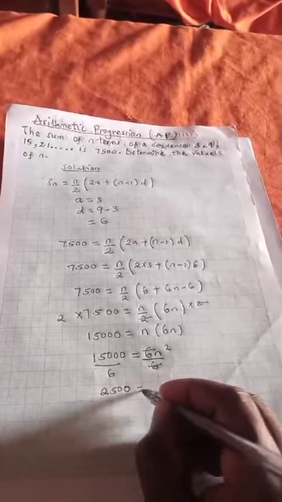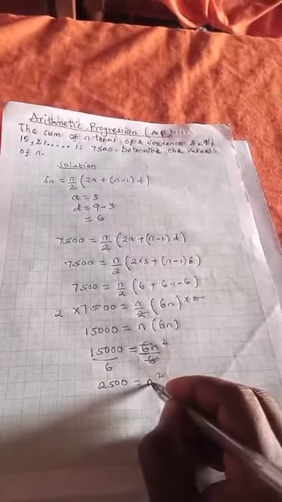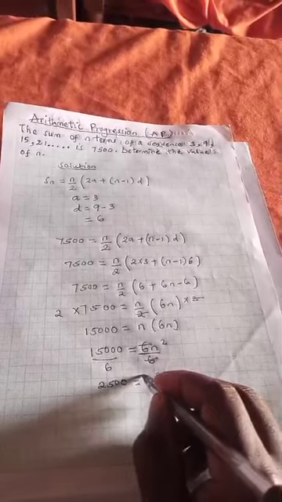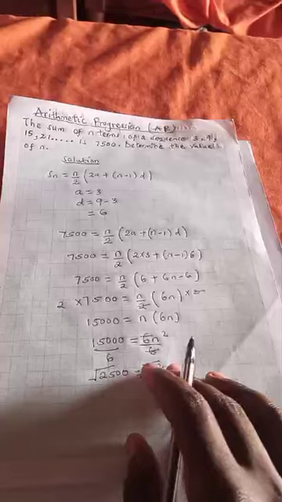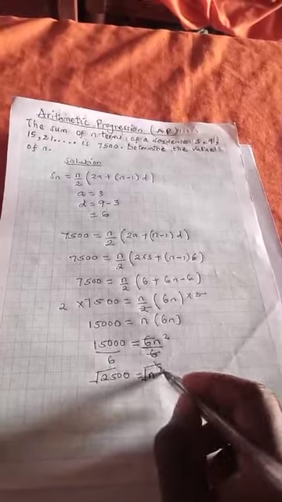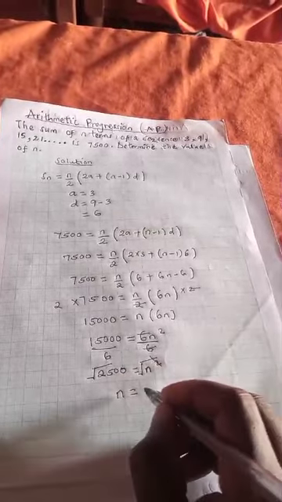Now this is equal to n squared. We want to remain with n alone, so we find the square root on both sides. Then we have n as the square root of 2,500, which is in fact 50.